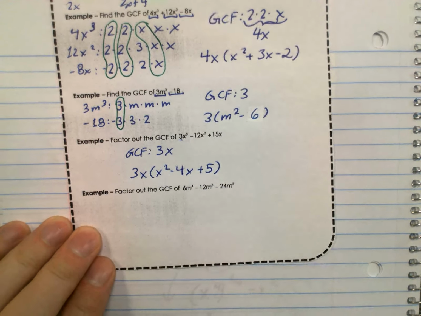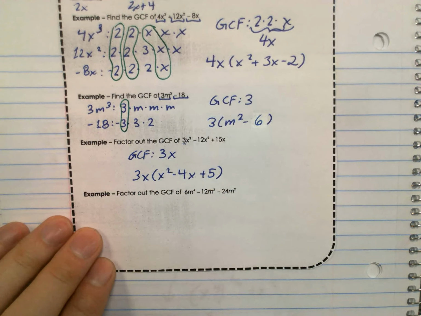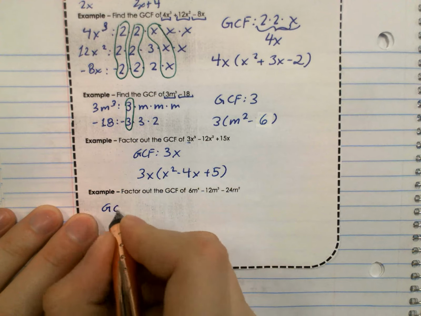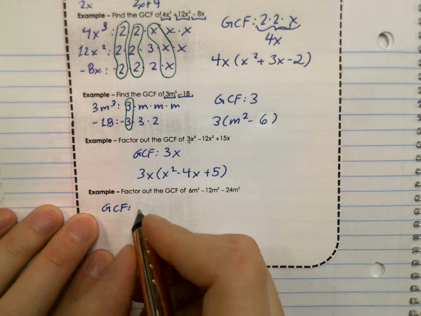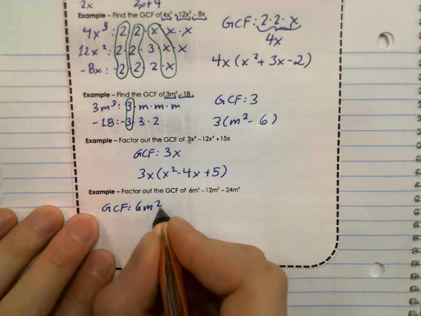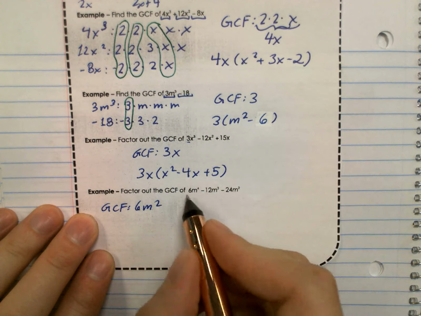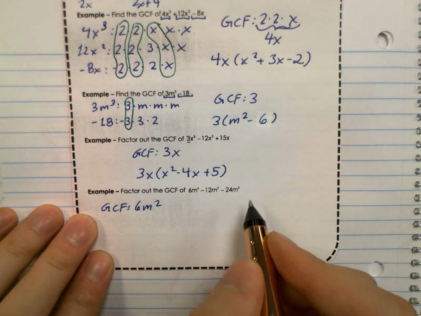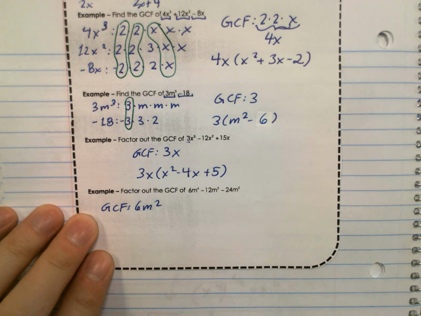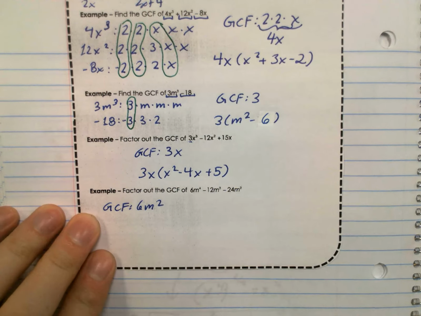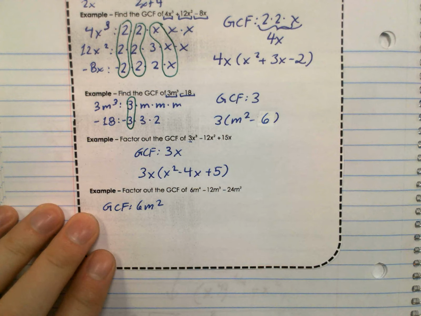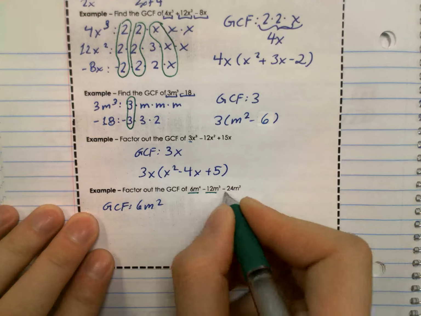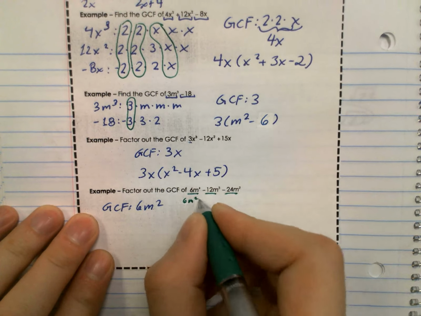Now, for the last one, I'm going to show you guys a few things you need to recognize about this. First of all, our GCF is going to be 6m squared. 6 obviously comes out of all of this, and the largest amount of m that can come out is m squared. Now, what we've been doing in our heads in the other examples is effectively dividing each part by 6m squared.